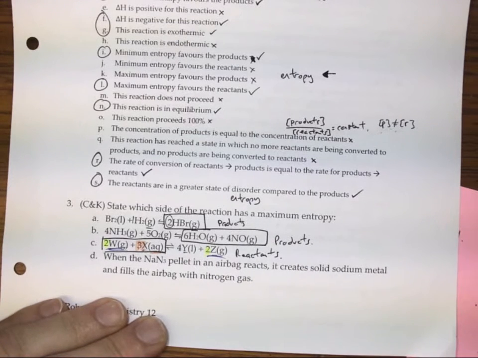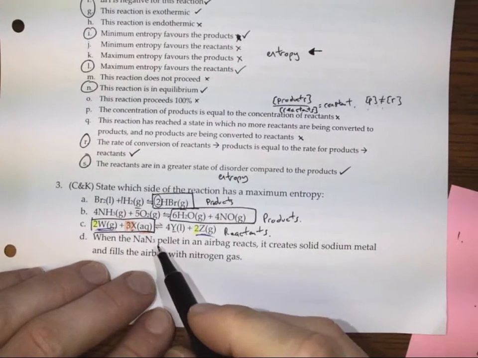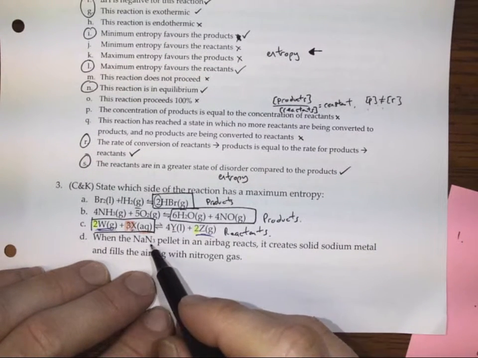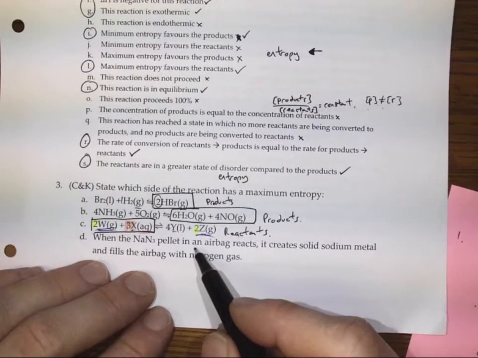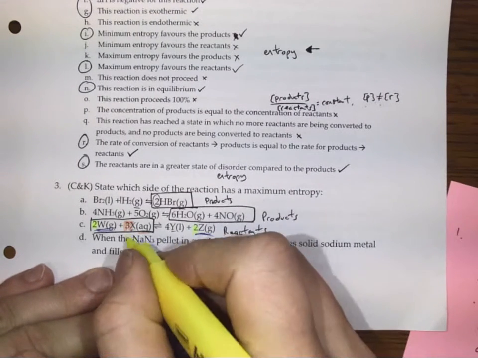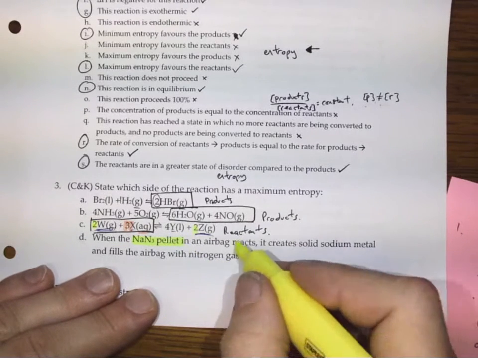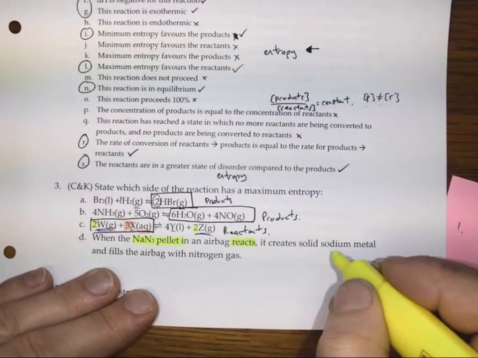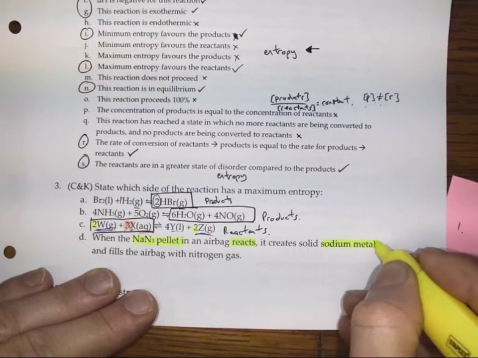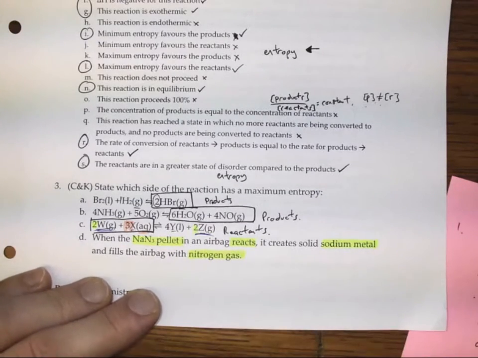Okay. And next, we have a question in words. We have a sodium azide pellet in an airbag. I'm going to highlight that. When it reacts, it creates solid sodium metal, and it fills the airbag with nitrogen gas.